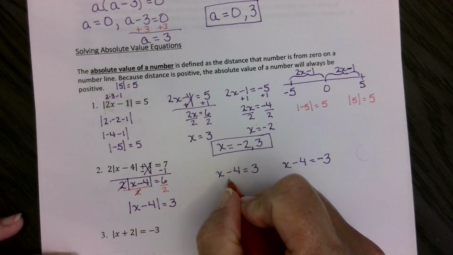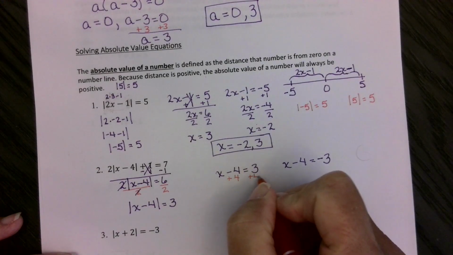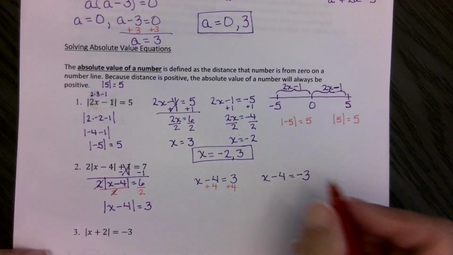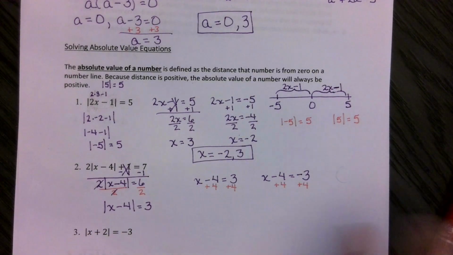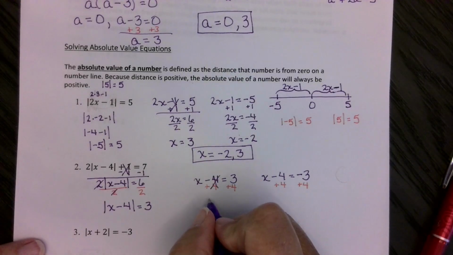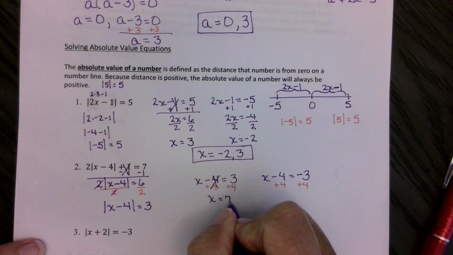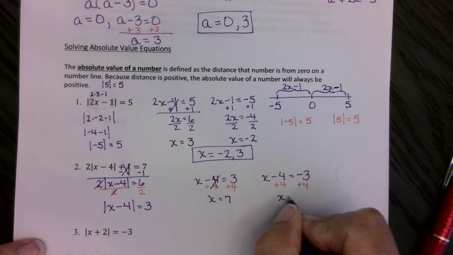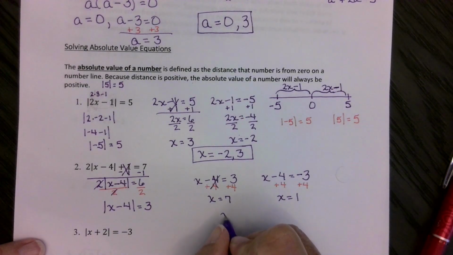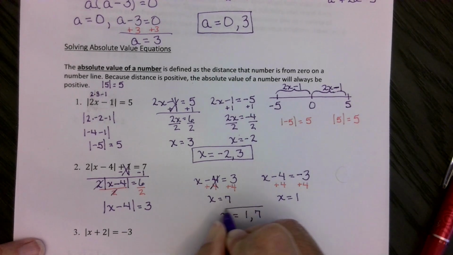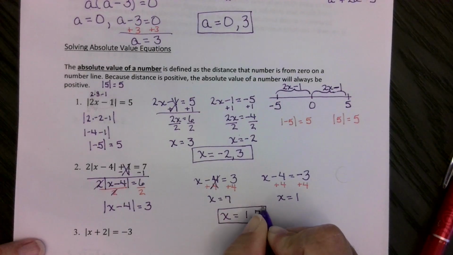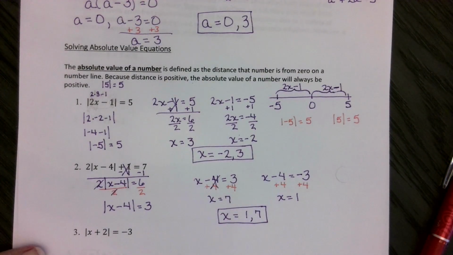Gonna add 4. Soon we'll probably start skipping this step. Add 4. You get x is equal to 7. And over here, x is equal to 1. So our answers are, I'm just putting it in order, 1 to 7. 1, 7, you could put 7, 1, it doesn't really matter. And you can check that, okay?